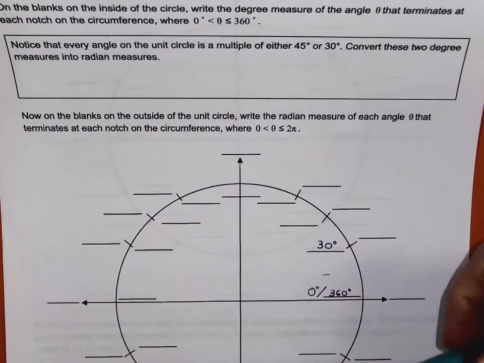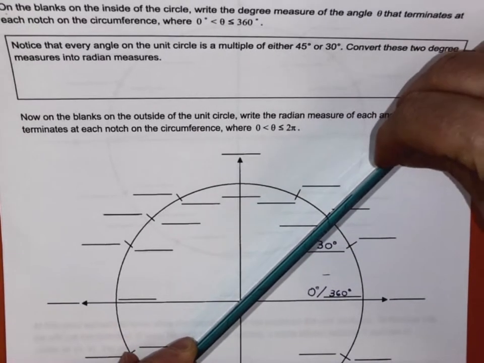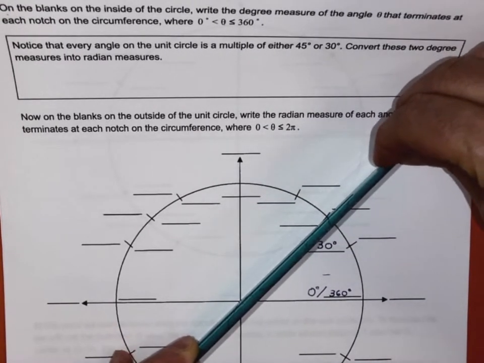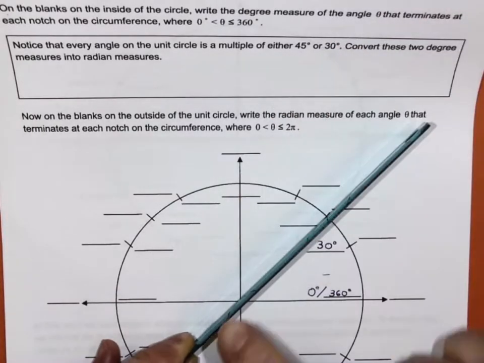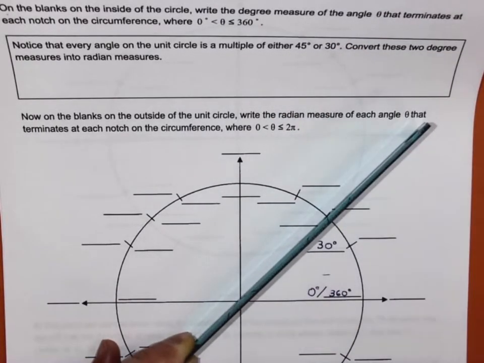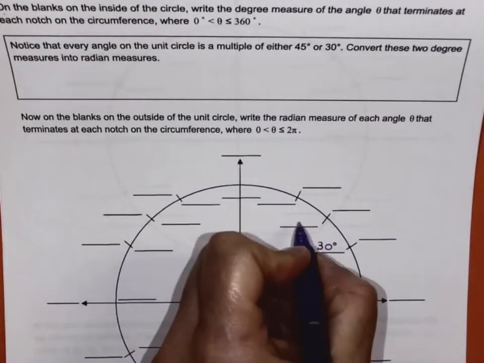Then if I go from here to there, that will be now a 45 degrees. See how it really cuts my quarter of the circle there nicely in half. So that will be my 45 degree right there.